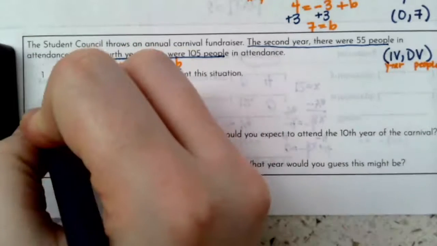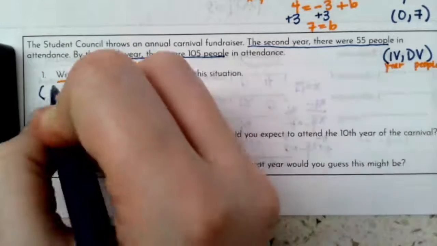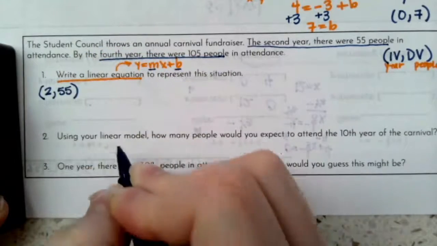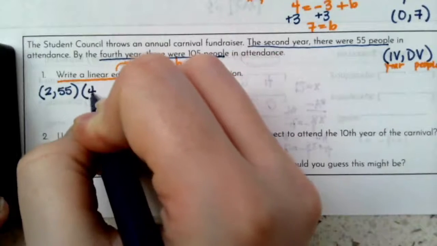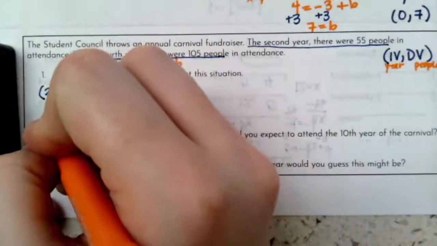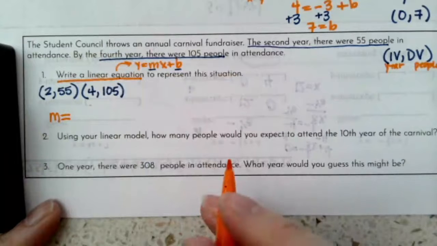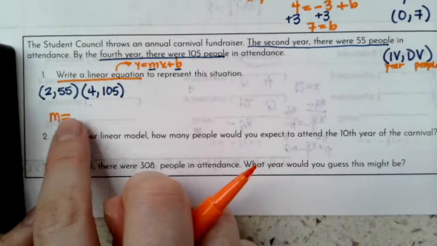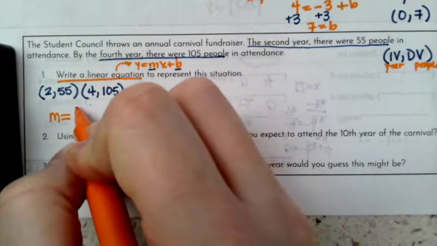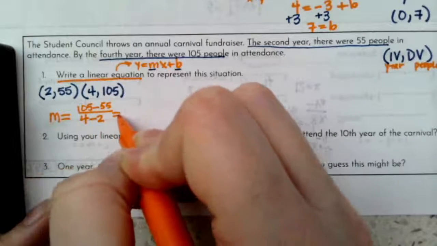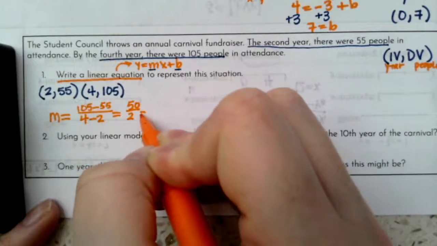So when I write my 2 points, I want to write it as year, people. In this case, it's 2, comma, 55. And my second point would be 4, comma, 105. Once we have these, then we can use our slope formula. If you need a review on the slope formula, you can watch the video for 221 because I'm going to go fairly quickly through this. We would end up with 105 minus 55 over 4 minus 2, which gives us 50 over 2, or 25.